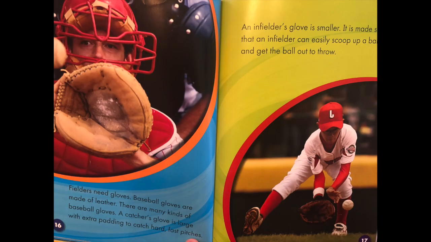Fielders need gloves. Baseball gloves are made of leather. There are many kinds of baseball gloves. A catcher's glove is large with extra padding to catch hard, fast pitches. An infielder's glove is smaller. It is made so that an infielder can easily scoop up a ball and get the ball out to throw.